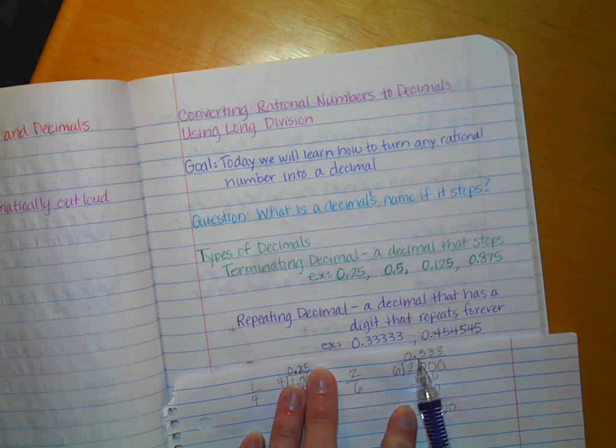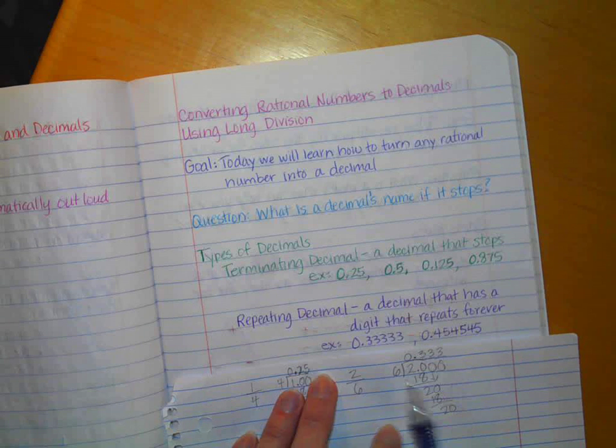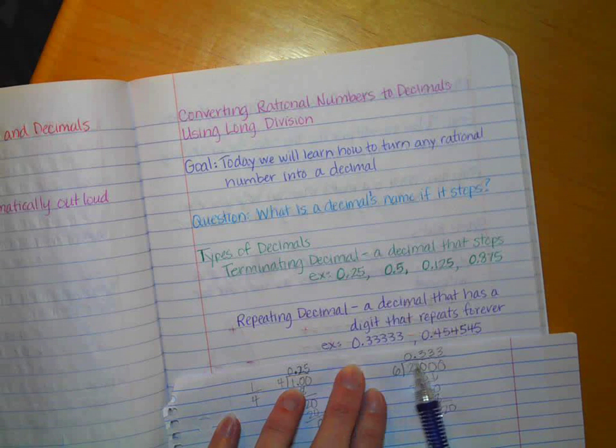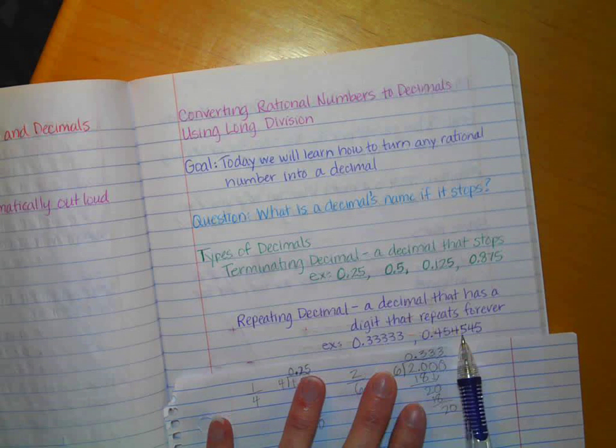It's very hard to read this, so you just have to say 0 and 3 repeating is how we say it. We can't even say tenths, hundredths, thousandths, because it goes on forever. So the way you read this mathematically, you say 0 and 3 repeating. I know, it sounds weird.